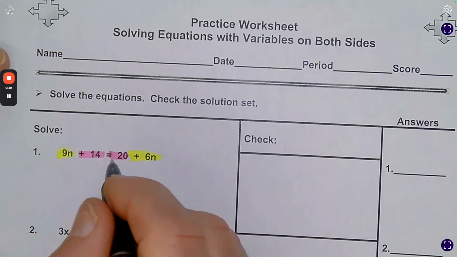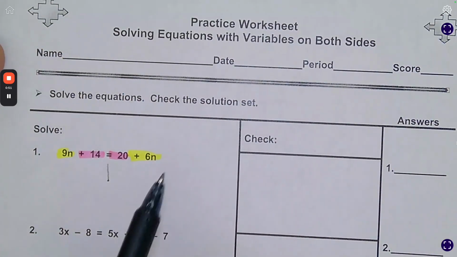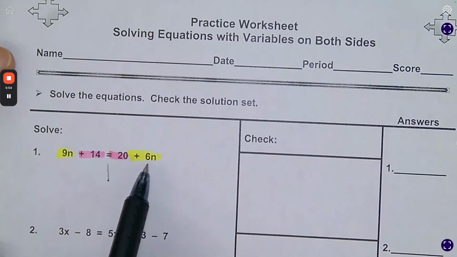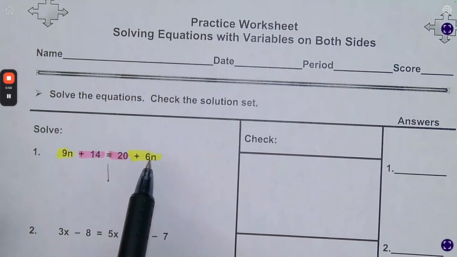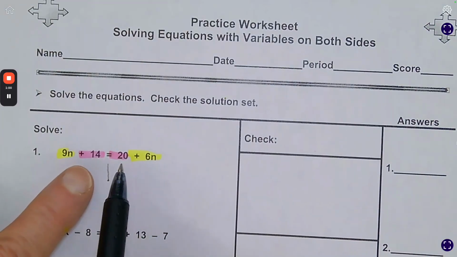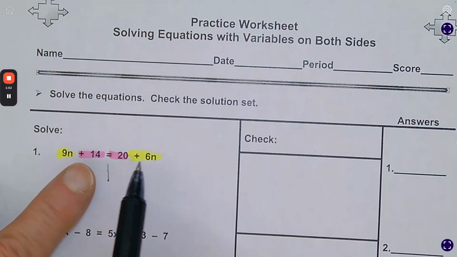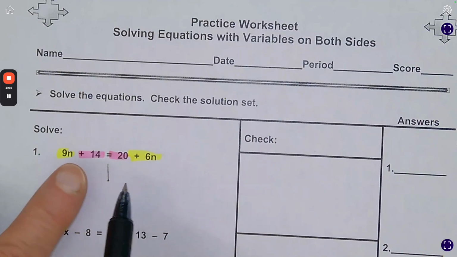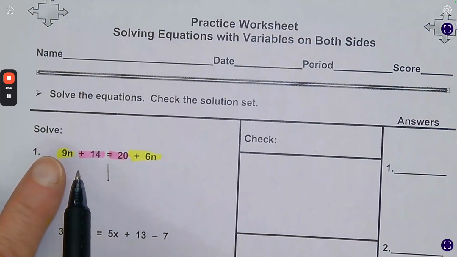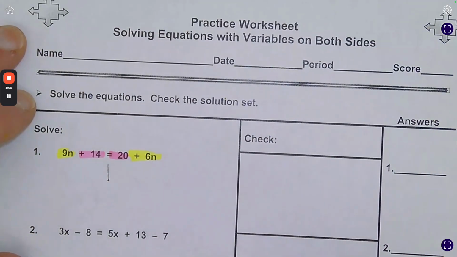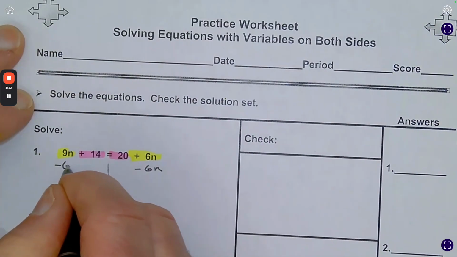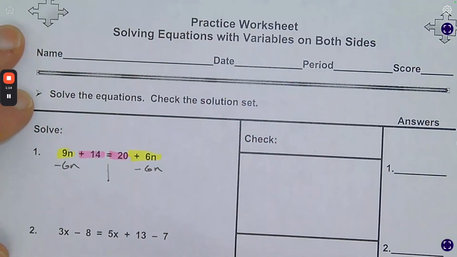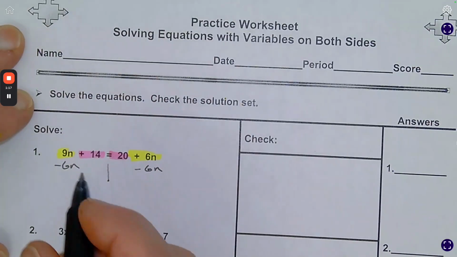So when I look at this, I'm going to go ahead and move those positive 6n's over. By the way, there's 1, 2, 3, 4 terms. 2 of the terms are variable terms. 2 of the terms are constant terms. I'm going to move all of these variables over with these. When you move an entire term, you add and subtract. So the opposite of addition is subtraction. So I'm going to go ahead and do that inverse operation. Remember, you got to do it to both sides.